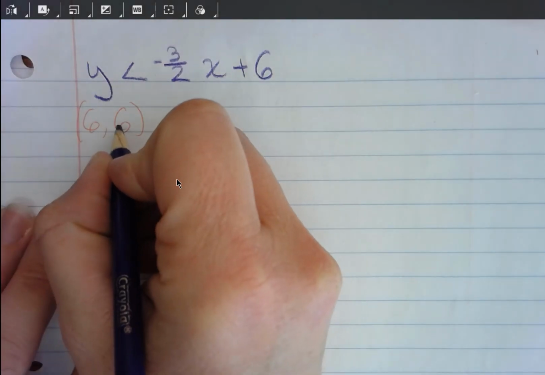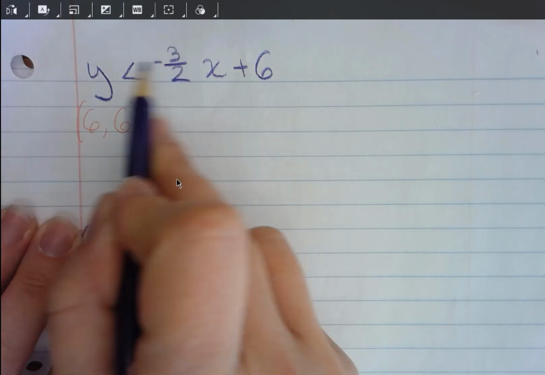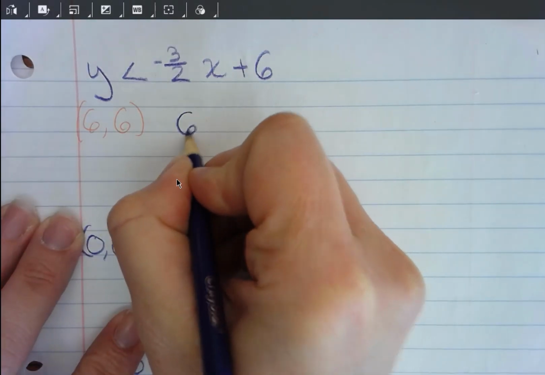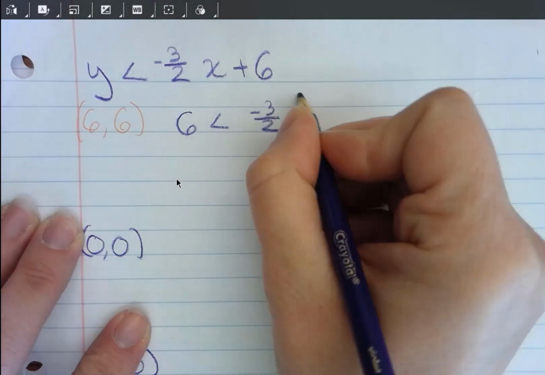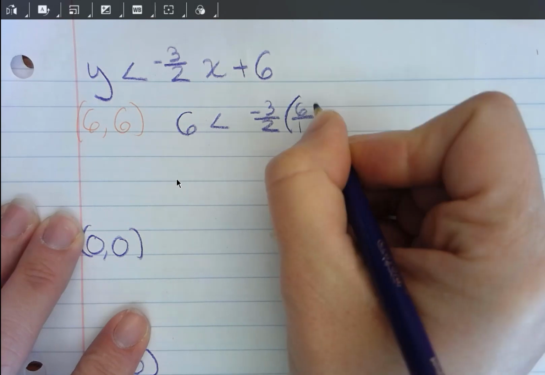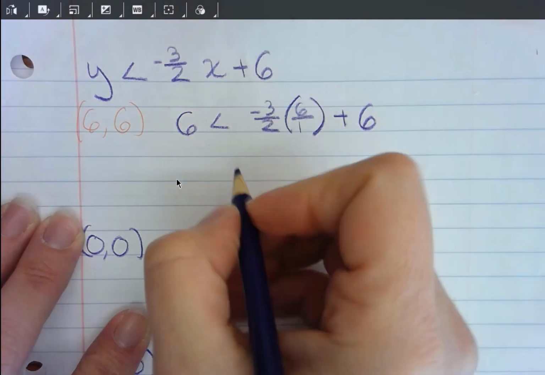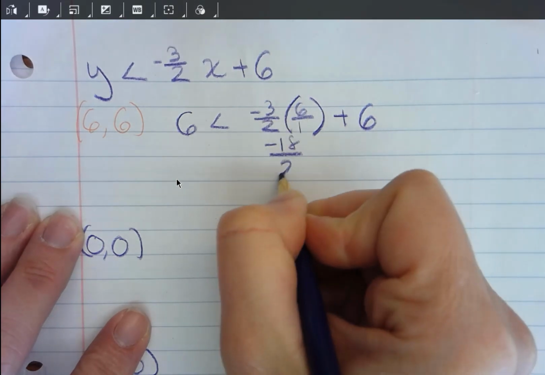When possible, I like to choose points where the x and y value are the same, so I don't mix them up when I put them into the equation. So y is 6, negative 3 halves, and x is 6. I'm going to write my coordinate as a fraction since I'm multiplying by a fraction. Negative 3 times 6 would be negative 18 divided by 2.